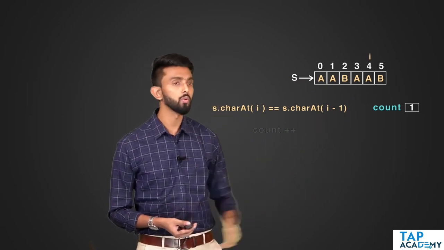i moves forward. The character at the 3rd position and the character at the 2nd position are A and B. Obviously, they are not equal, so don't increment the value of count. All you have to do is move i forward. After i moves forward, again check the ith element and the i minus 1 element. These two. Oh yes, both are equal. It is A and A.